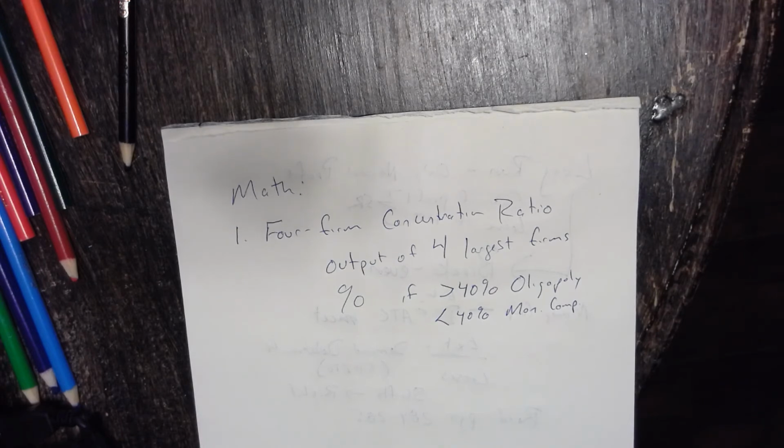If it's at both ends of the spectrum, if the four largest firms have 0% of the output, it's pure competition. Or if the four firms have 100% of the concentration, it's a monopoly, because really only one company would have that.